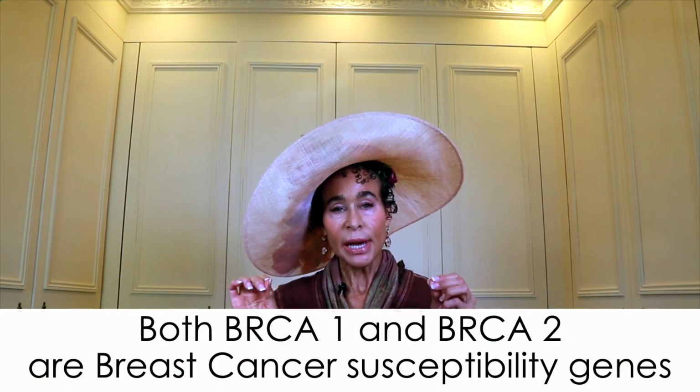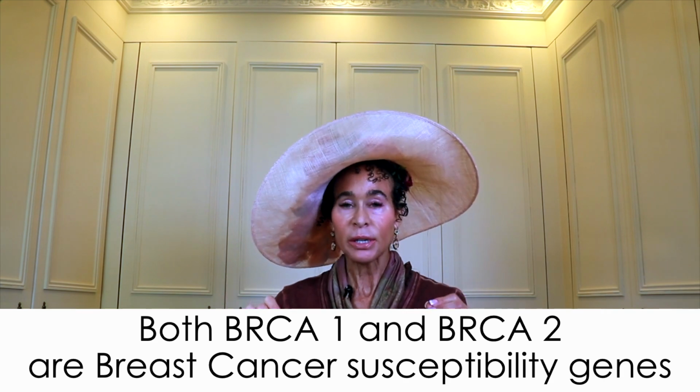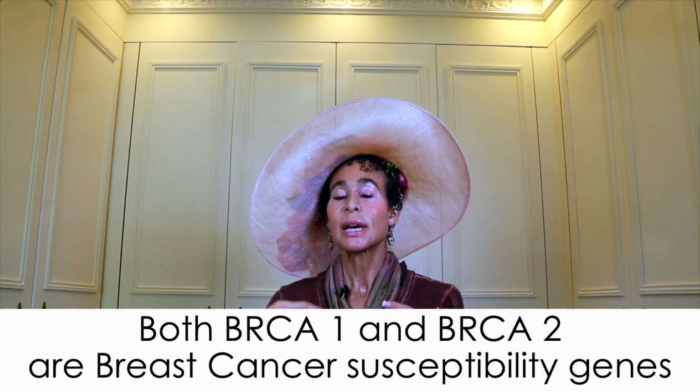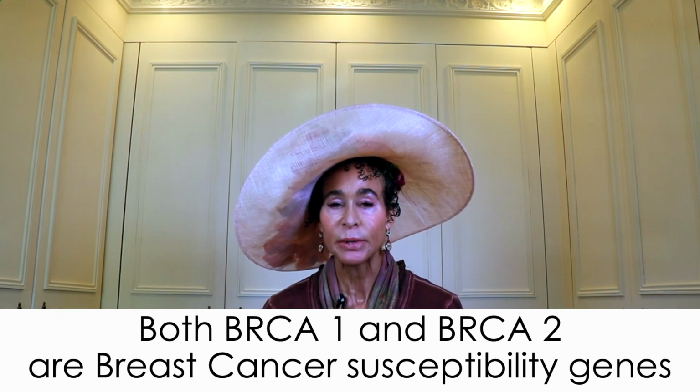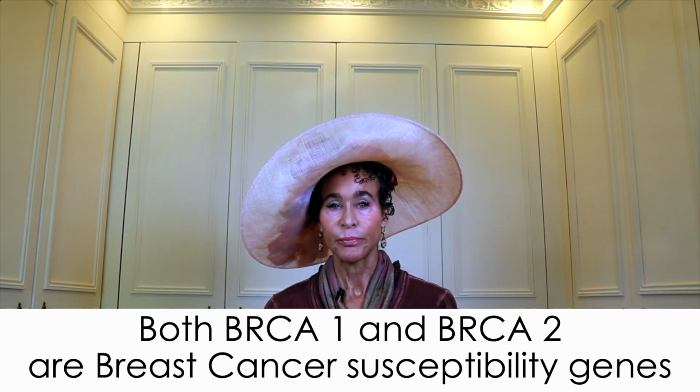Both BRCA1 and BRCA2 are breast cancer susceptibility genes. Most women have the misconception that if you have the BRCA gene, you have an increased risk for breast cancer. But they don't understand basic genetics.